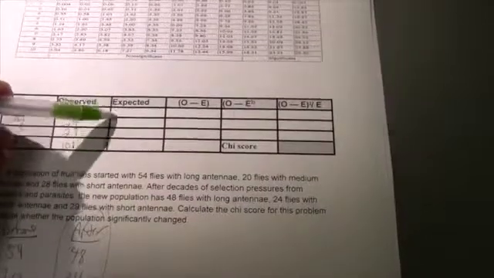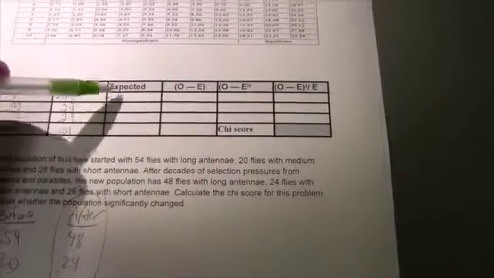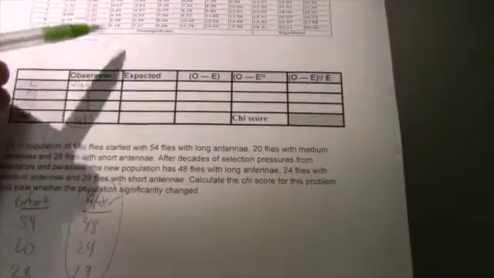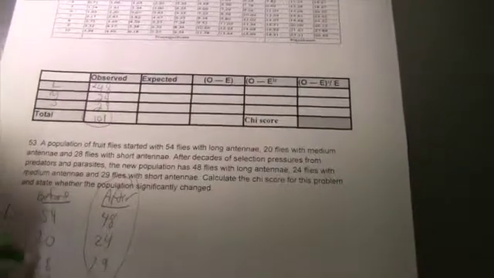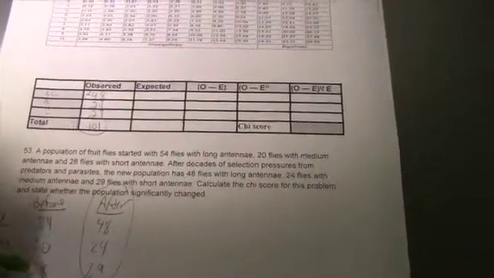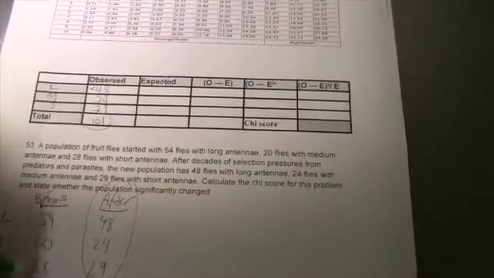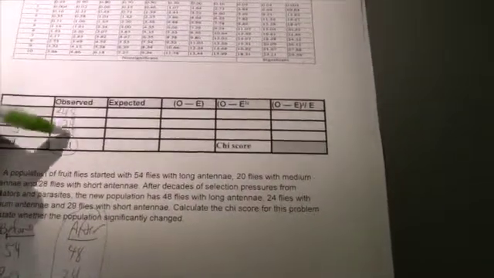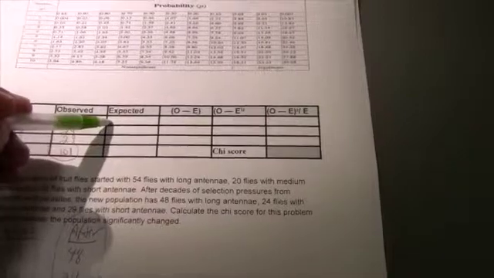Now, what we expect, if there's no evolution, is basically what we had at the beginning of the population. If there's no evolution, then we expect the conditions to be pretty much the same as before. But we have to control for the totals. Let's make sure that the totals add up. Oh yeah, this doesn't look like it added up. 102. Let me check my math up here. Yeah, so we have a snafu here. We would like to just plug these numbers into expected, but the numbers don't add up to the same.